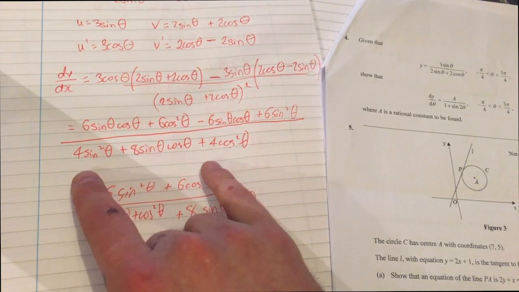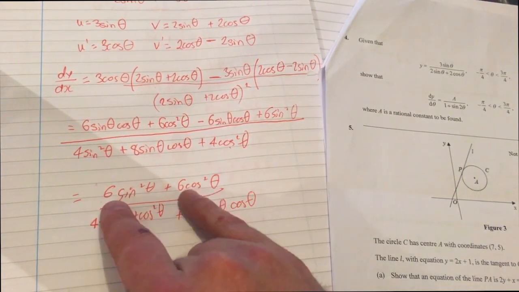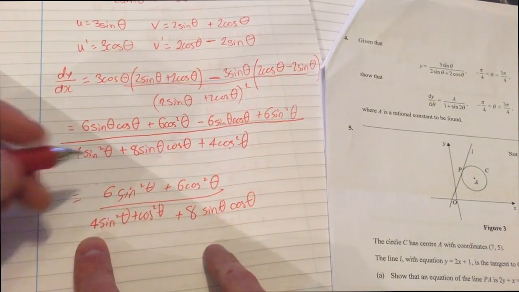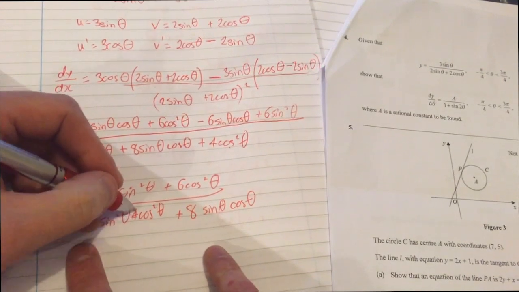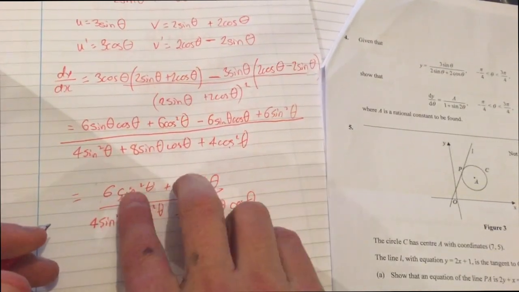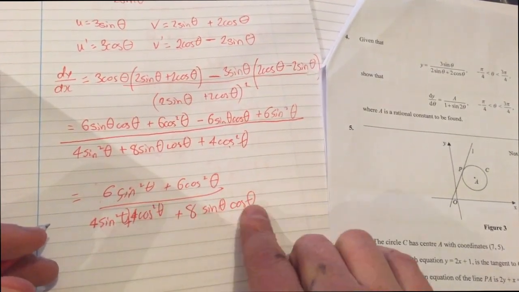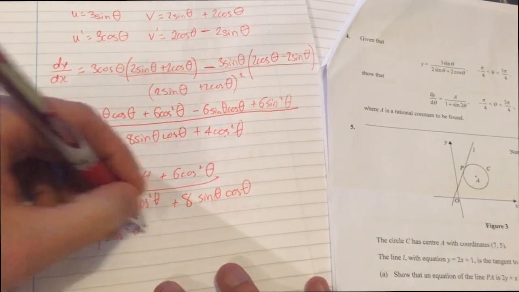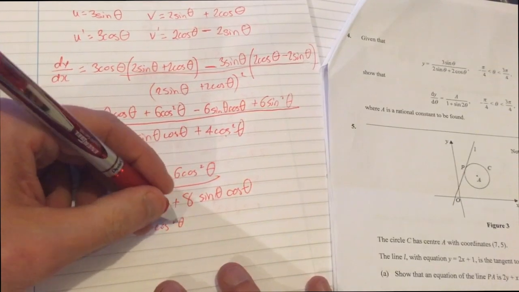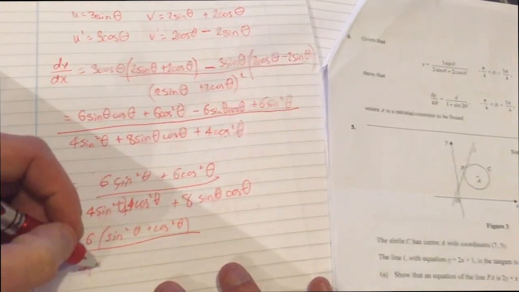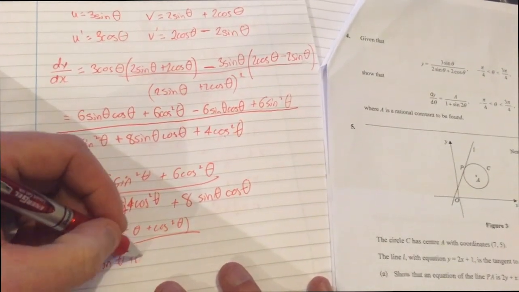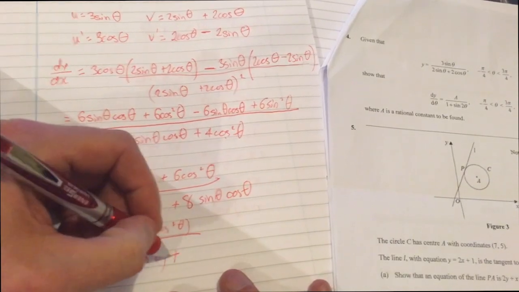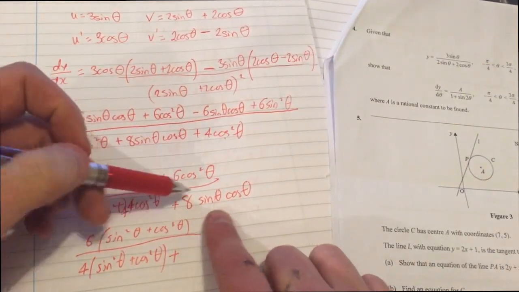Cool, so we can factorize out our 6's and our 4's in these two terms, and this is going to be a double angle formula. So 6 lots of sin squared plus cos squared over 4 lots of sin squared plus cos squared plus 4 sin θ cos θ.